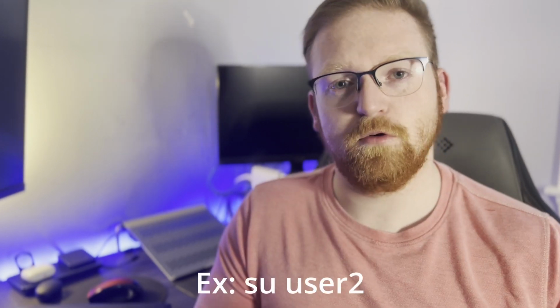Finally, it might be helpful to know how to switch users, and that's where the su command comes in. su, and then the name of the user that you want to switch to. It is that simple. That said, you need to have permissions to be able to switch users. But whenever you do that, you will be able to switch over to that user and inherit their permissions level. Next, let's go through some common directories.